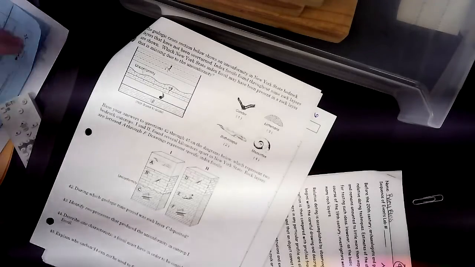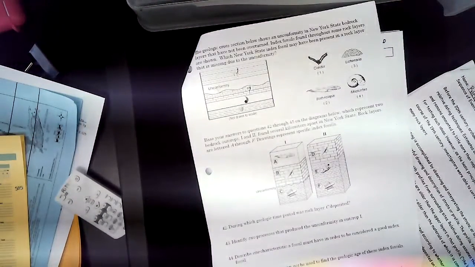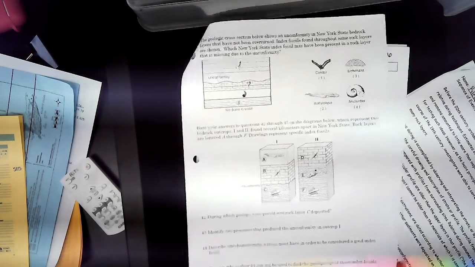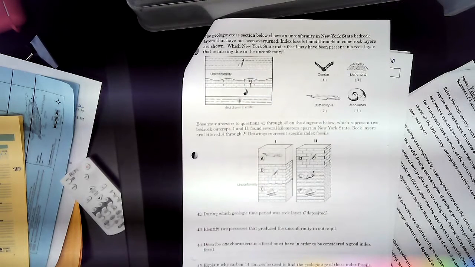So I just want to remind you that you have a quiz tomorrow. That quiz will include everything in your packet from page 17 until the end of the packet, which is all on law of superposition, putting stuff in order based on its age, including questions very similar to these here on page 32, which included index fossils and using index fossils to help you figure out how old different layers are.